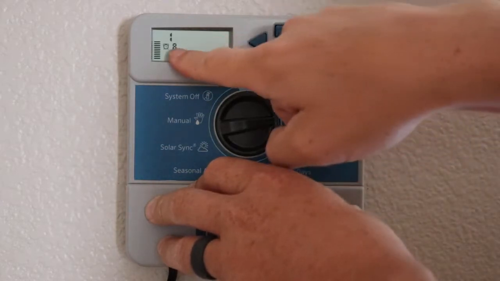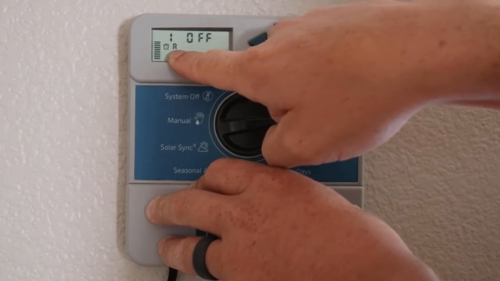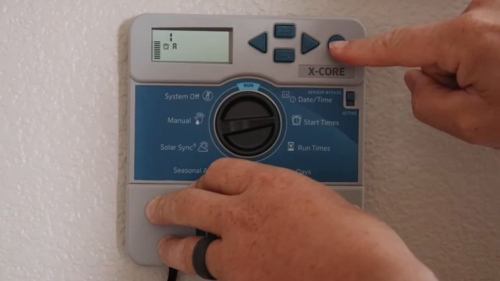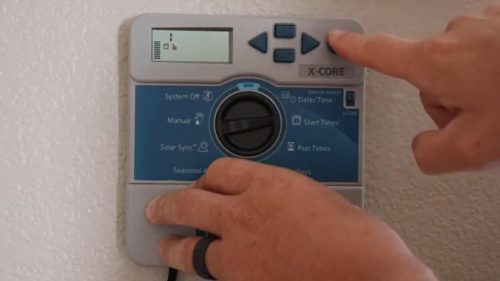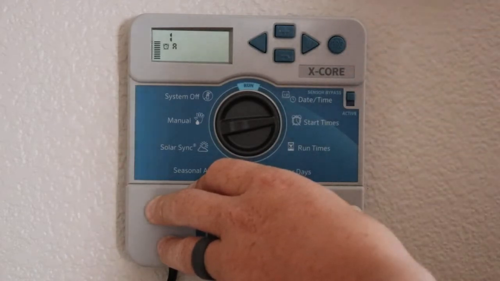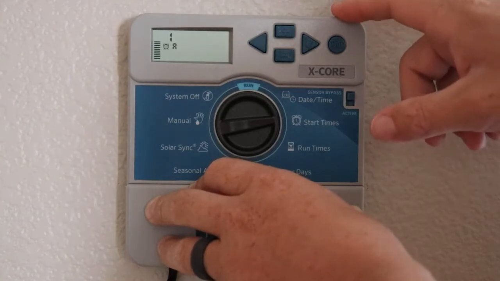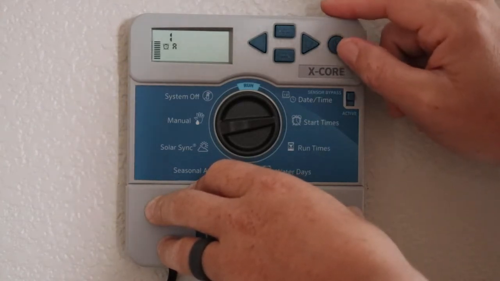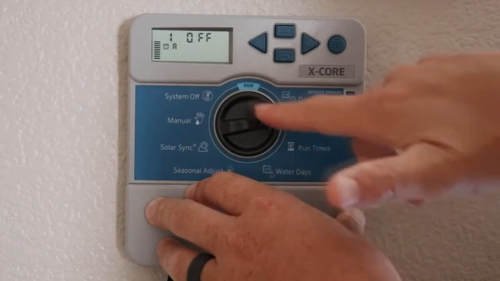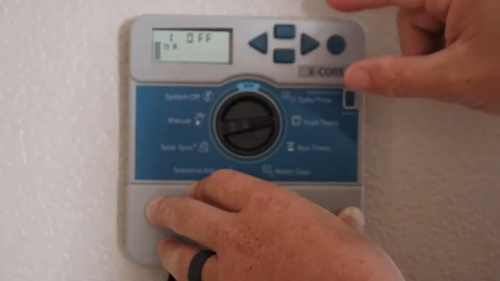So we're going to go ahead and you want to make sure that we're in program A. So right here it says A. If you happen to be in a B when you're setting, then you would want to press this program button right here. You'll see it just switch to B. Now it switches to C. We want to do everything in A. If you're going to be using B and C, you might want to contact your contractor, which of course we hope that's us. But again, whenever you're setting anything, when you get into start times, run times, water days, all of these, you want to be with program A. So make sure that says A there.